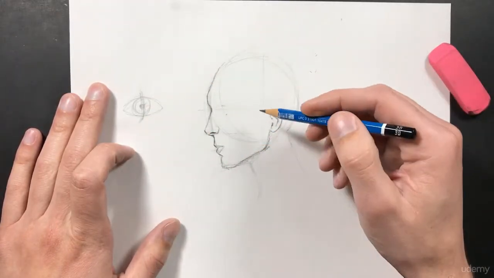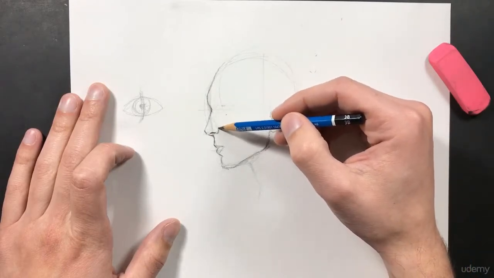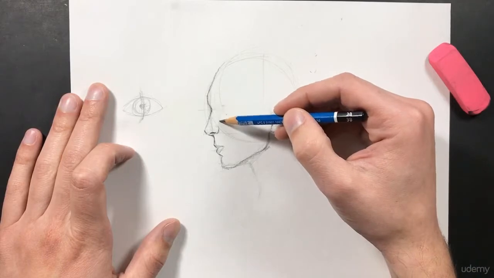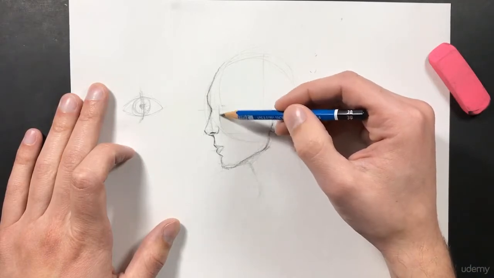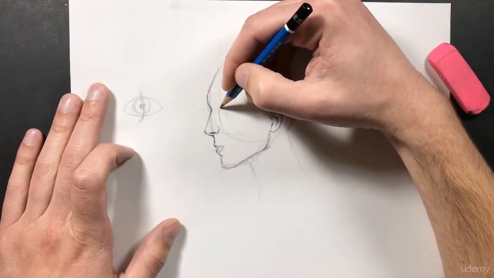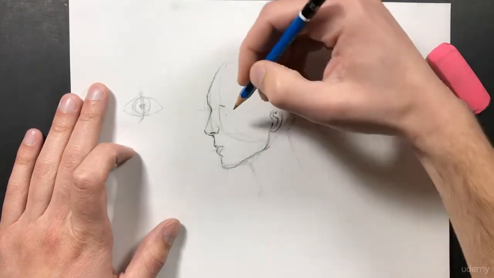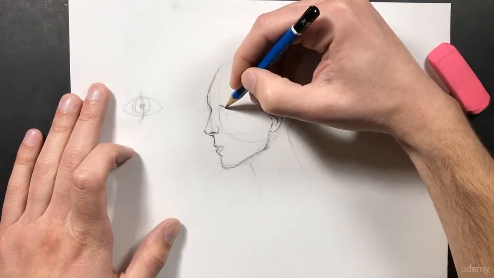So let me show you what I mean. So the eye needs to come in just a little bit further, just barely past this edge of the nose. So we can start our eye right about there. And we're going to go ahead and draw a curved line like this. And then we're going to go ahead and start drawing in the shape of our eye. So the shape of our eye is going to start at the same level that the top of our ear is on. And we're going to go ahead and draw that in like so.